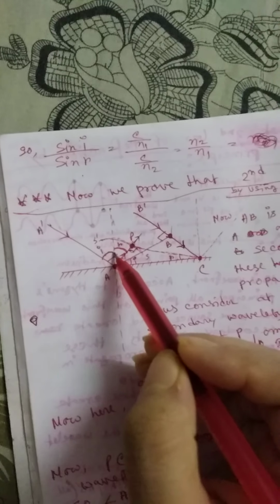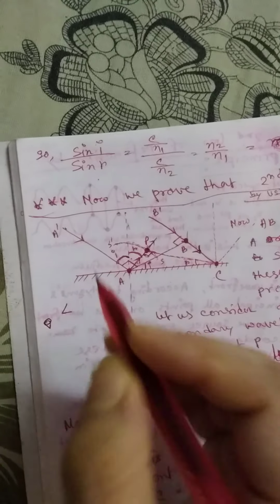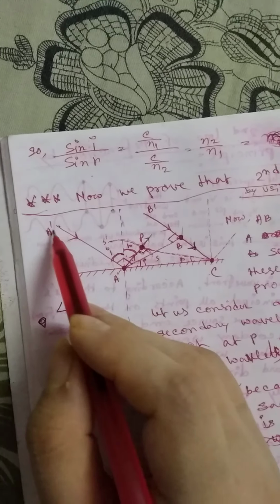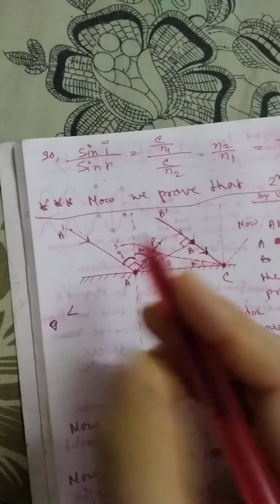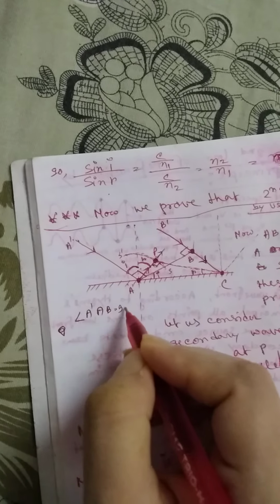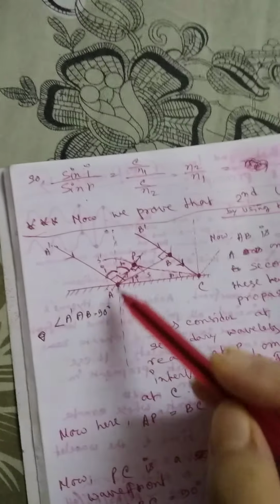First we will prove that if this angle is I, then this one is also I. How? Because angle A'AB equals 90 degree. Why? Because this is the direction of wave and this is the wave front, initial wave front, right?